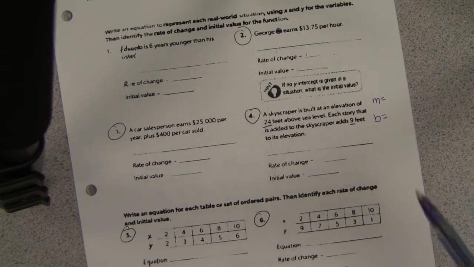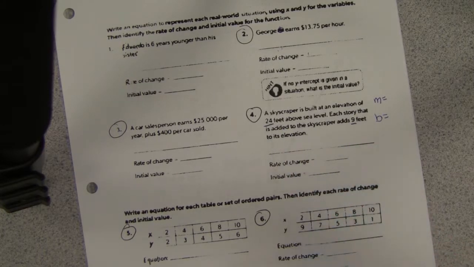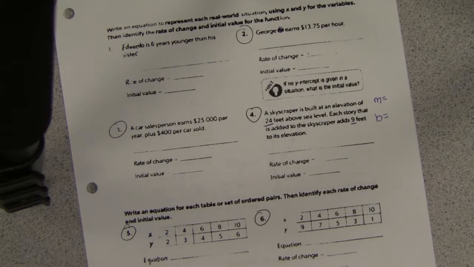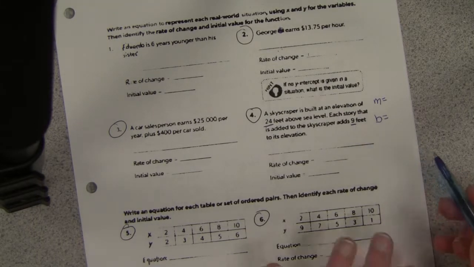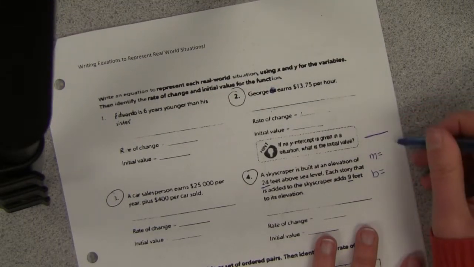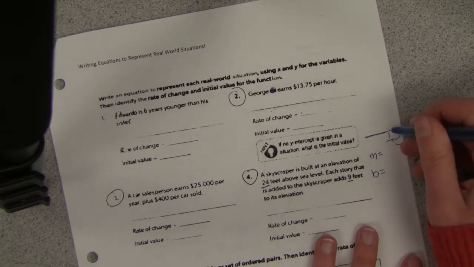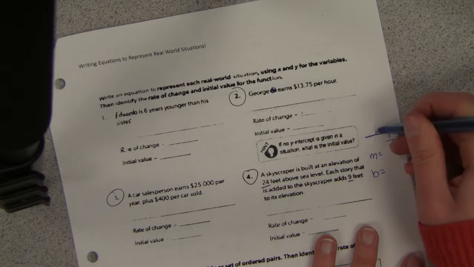Well, I've got 2 numbers to work with. I've got 24 and I've got 9. So which number represents how much the height of this skyscraper is changing with each floor that's added? Okay, hopefully you said 9. If you think about this, here's my land, maybe here's the ocean down here. Right now I'm at 24 feet above sea level. With each floor or each story I add, I'm going to be adding another 9 feet.